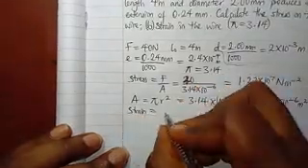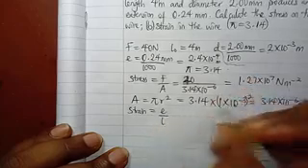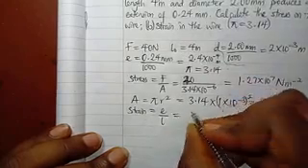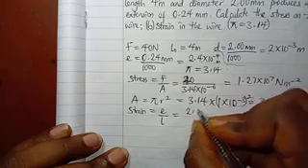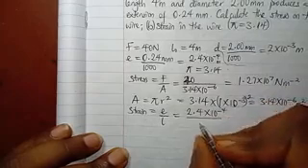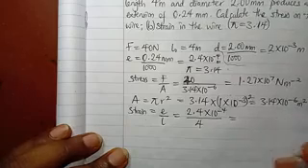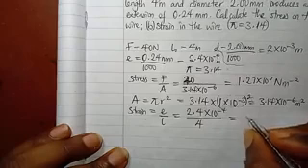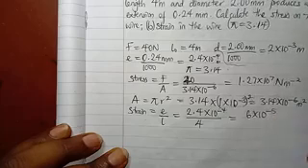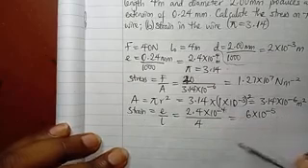Strain is equal to extension over original length. Now we have our extension and we have original length. So we just substitute. Extension is 2.4 times 10 raised to power minus 4. And original length is 4. And when we solve that, we are going to get that the strain is equal to 6 times 10 raised to power minus 5. Now, strain does not have a unit. Can you tell me why it doesn't have a unit?